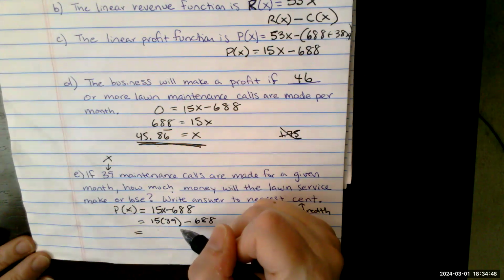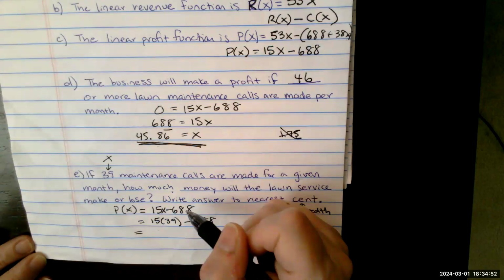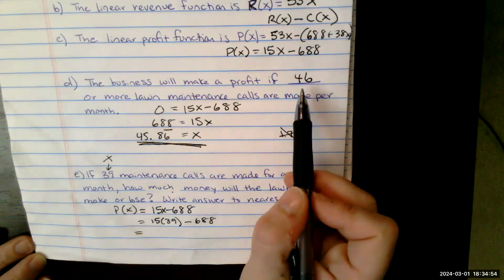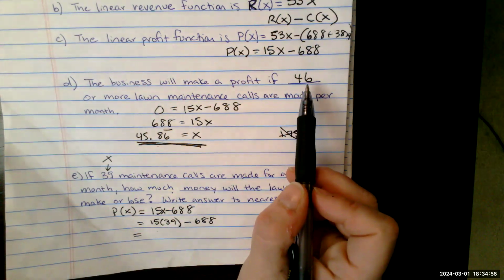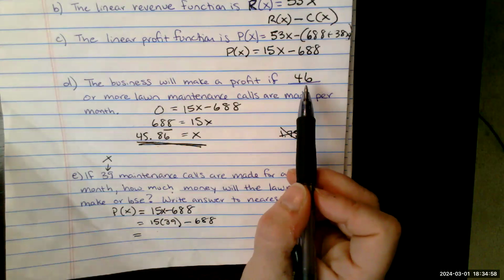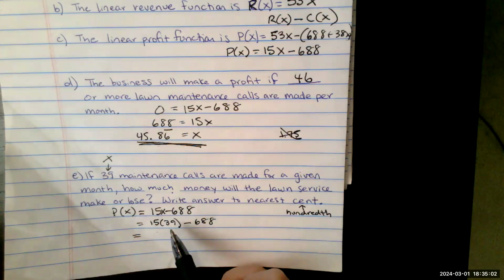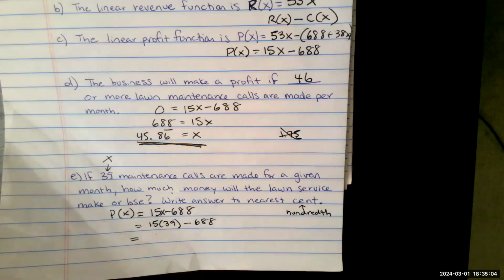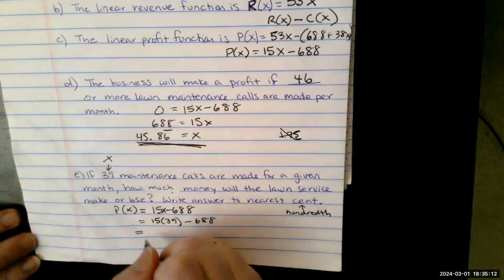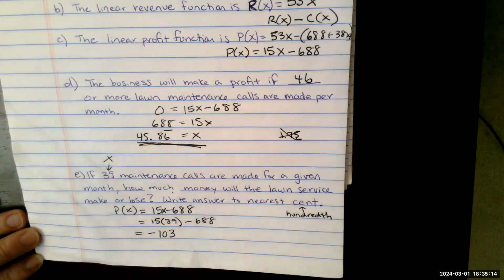If I had to make an educated guess, I could tell you right now, I'm probably going to lose money. Because didn't we just decide that we needed to do 46 lawns to make anything? And now they're asking me what happens when I only did 39 lawns. So I'm probably going to lose money. So let's see what we get. 15 times 39 minus 688. I get negative 103.